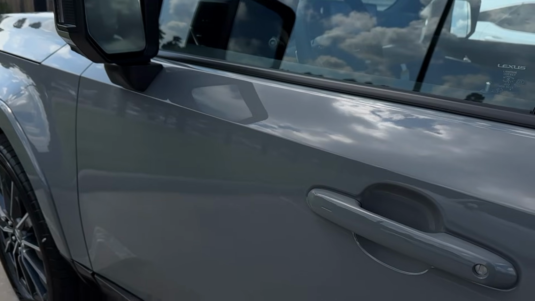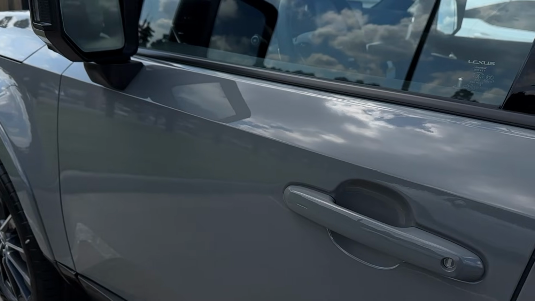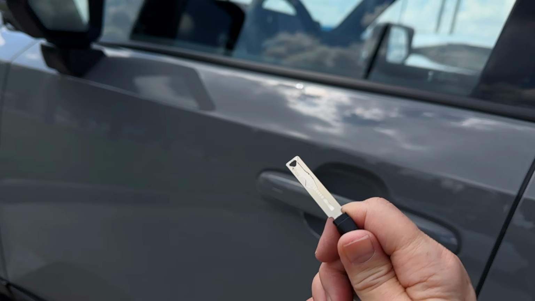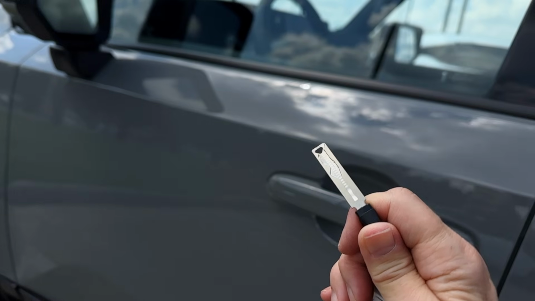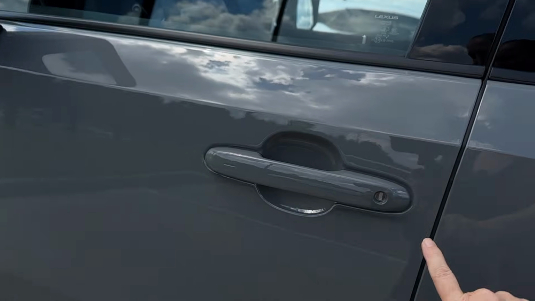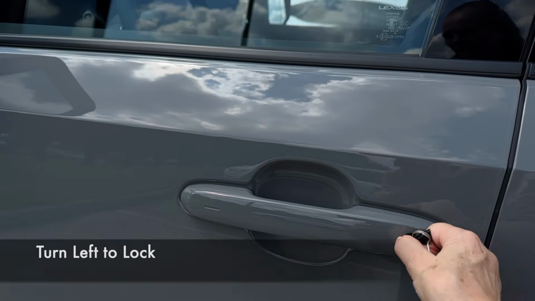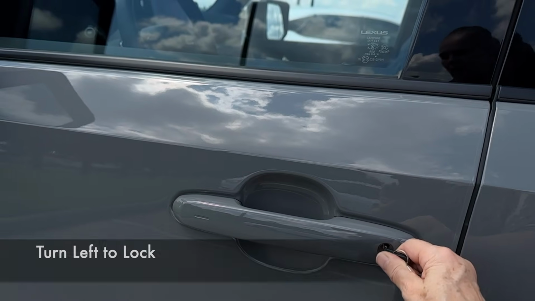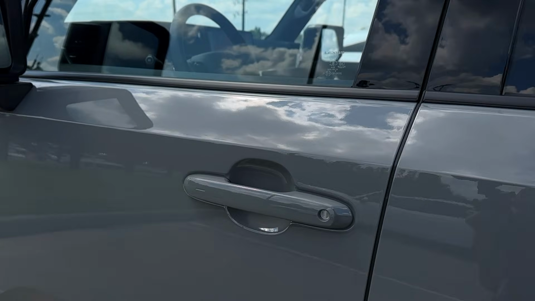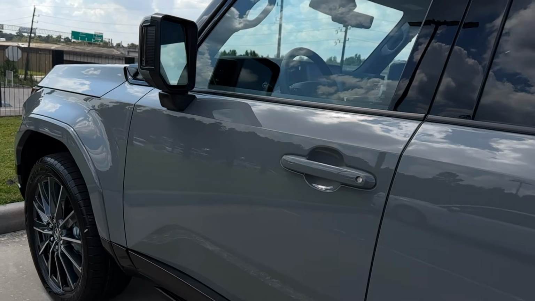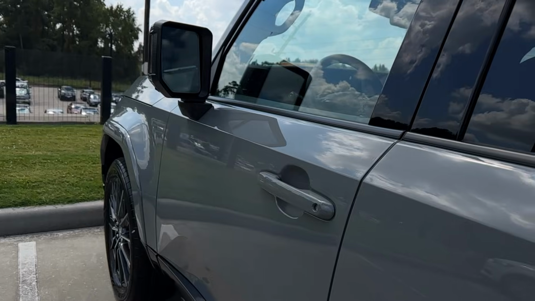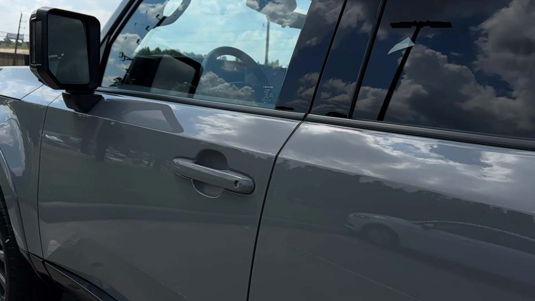So I need to bypass the smart access system and lock the vehicle manually. Remove the mechanical key from the key fob housing, locate the key cylinder in the driver's door handle, just twist to the left to lock, and now your GX is locked. The engine is running, and you have bypassed the smart access system.